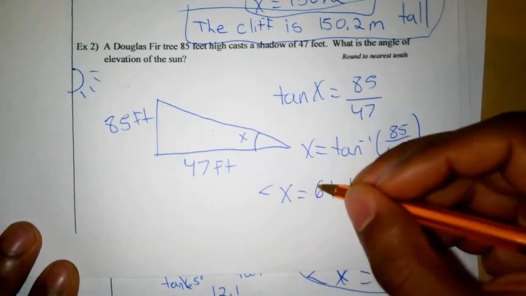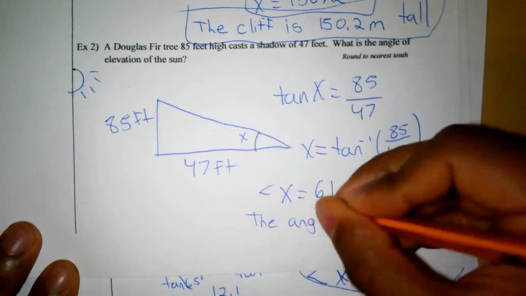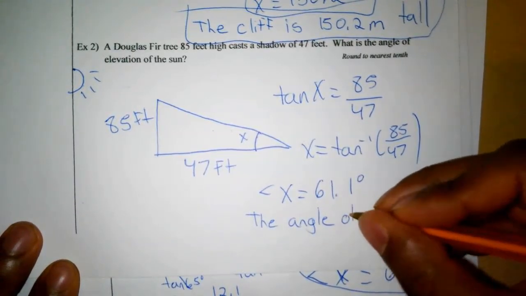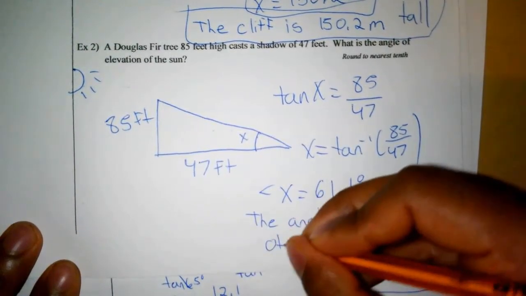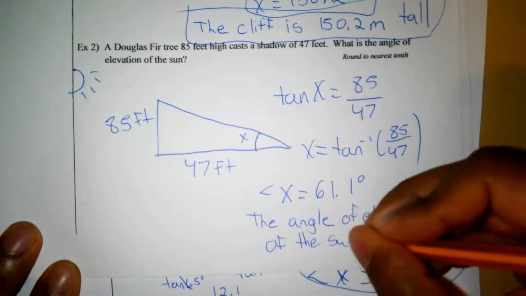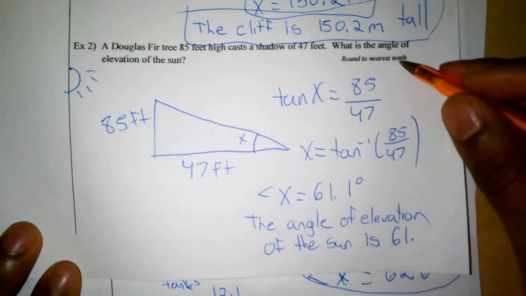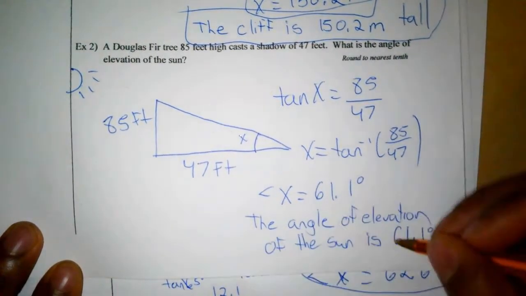And then you can write your sentence: the angle of elevation of the sun is 61.1 degrees, because they said to round to the nearest tenth. Okay, there we go.